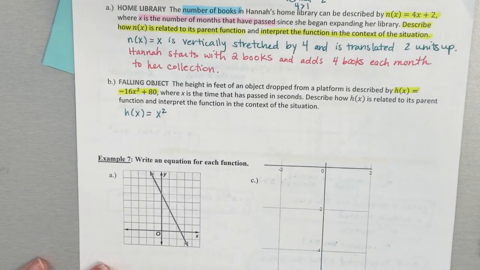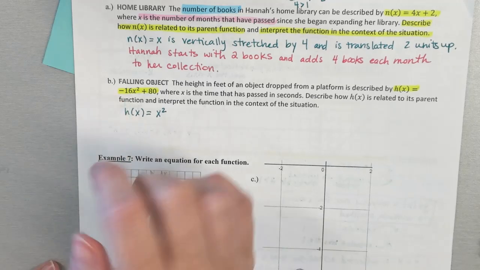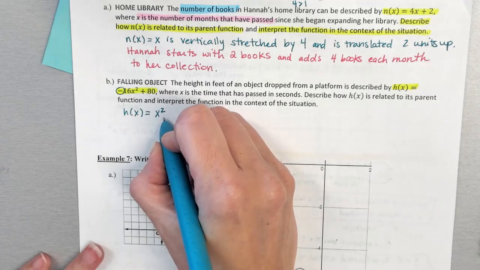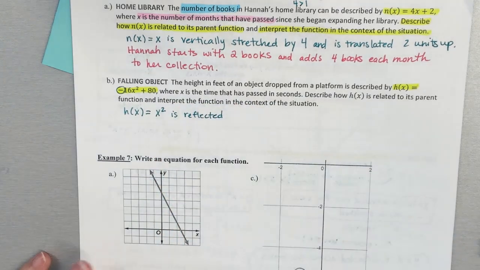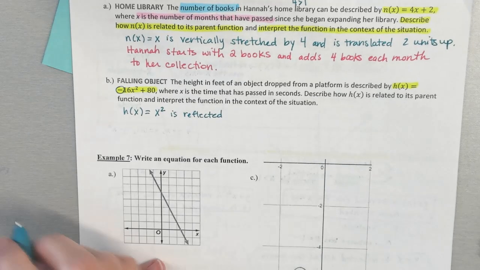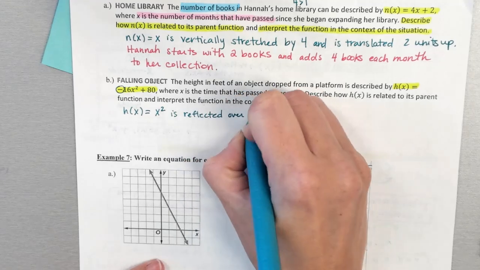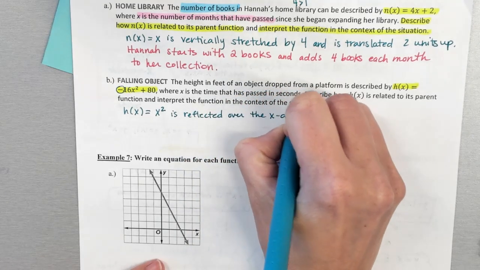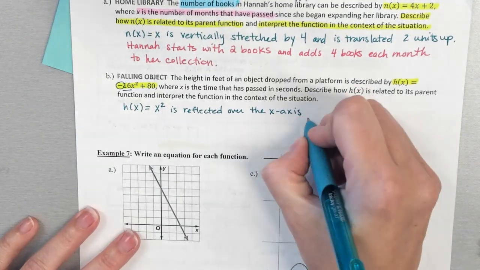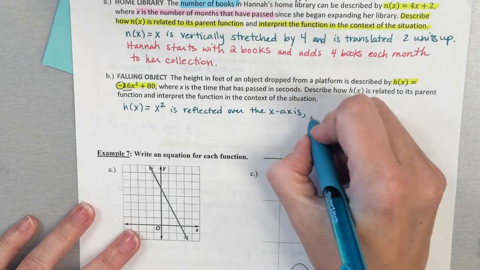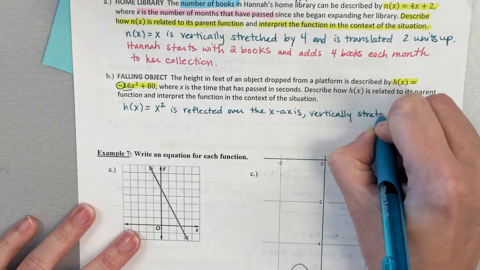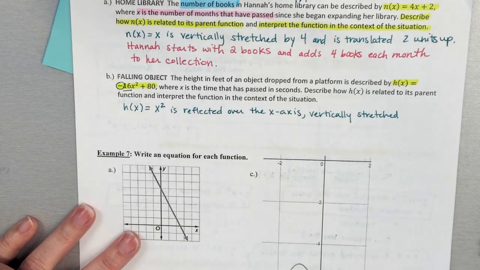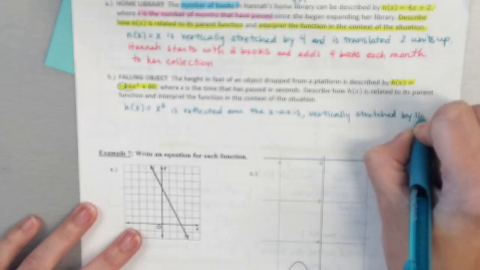Okay, and then let's talk about the different transformations. Remember, the negative is going to be the reflection. So it is reflected, and if you don't see any parentheses, we think of it as it's on the outside, so that means it's reflected over which axis? Yep. Okay, the next thing that's different from the parent function is the 16. And again, there's no parentheses, that's inside, so that's going to be a vertical transformation. It'll be vertically stretched because 16 is greater than 1. So it's vertically stretched by 16.